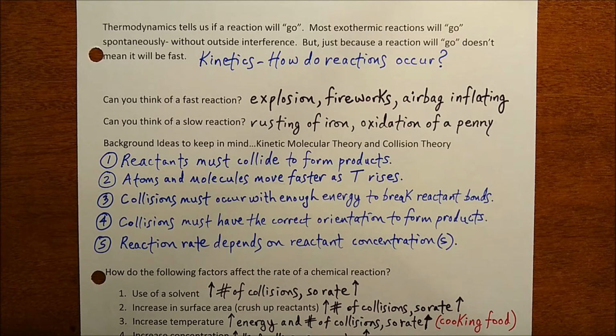There's a lot of writing on this page. I'm sorry about that, but since this is a video, you can pause it and read it a little bit, do the textbook reading, and try to digest all of this. The basic theory that describes the speed of reactions is called collision theory. We also can call the movement of molecules and atoms in a reaction the kinetic molecular theory. We will talk further about that when we discuss gases and how they behave, but they both pretty much have these five components.